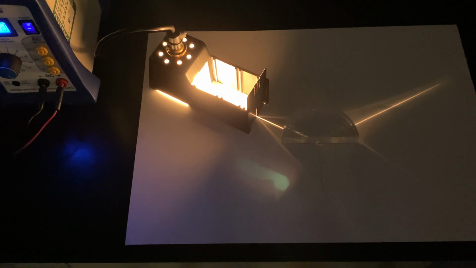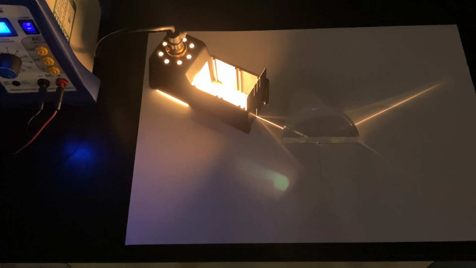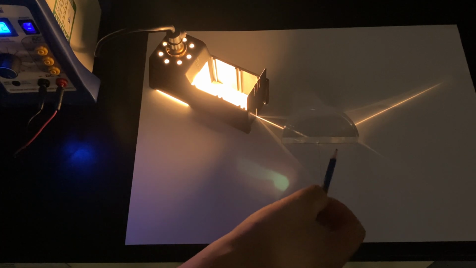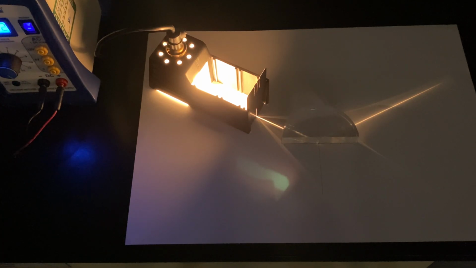Now that is called total internal reflection. All of the light at the straight edge has been reflected back again. So this edge here is acting like a mirror.